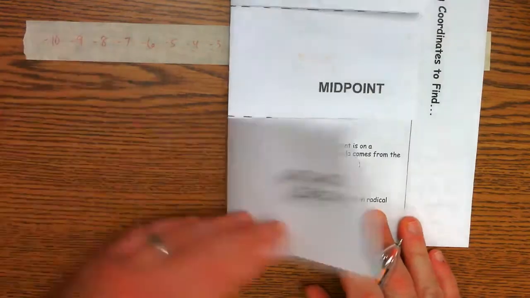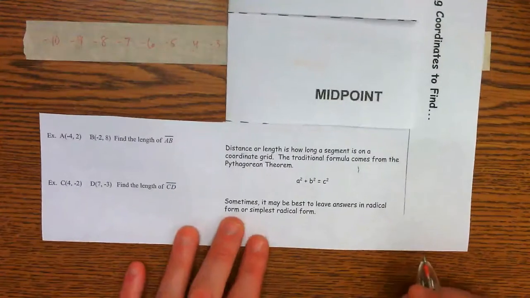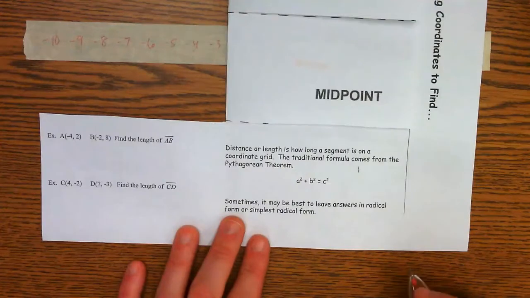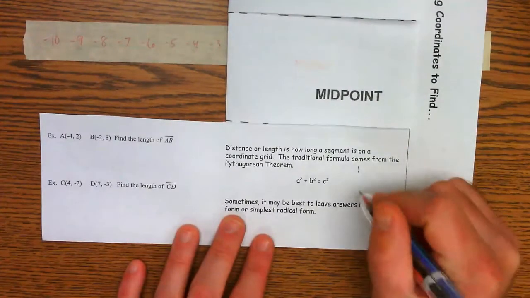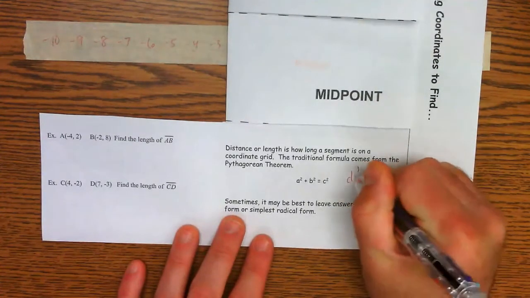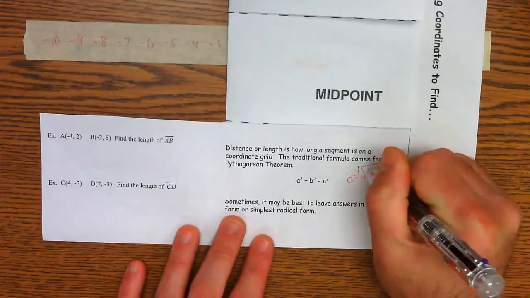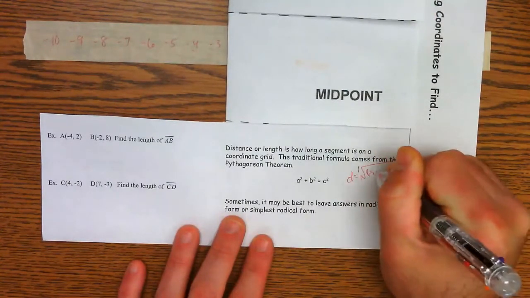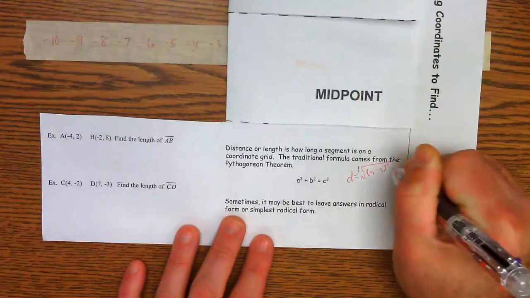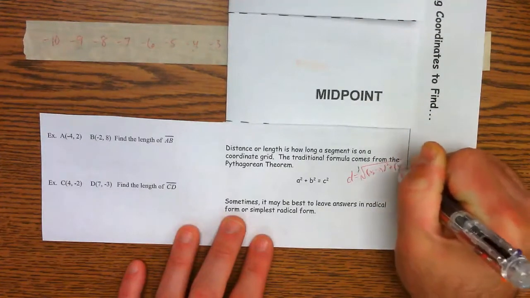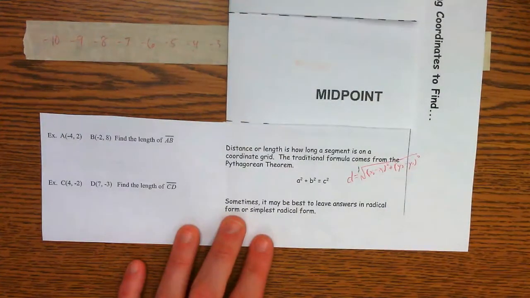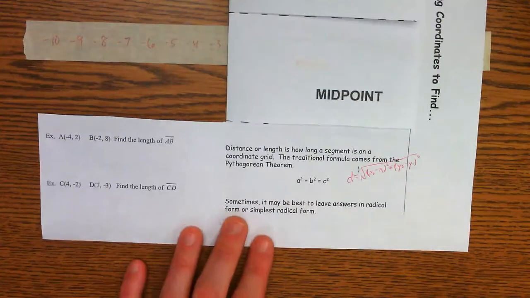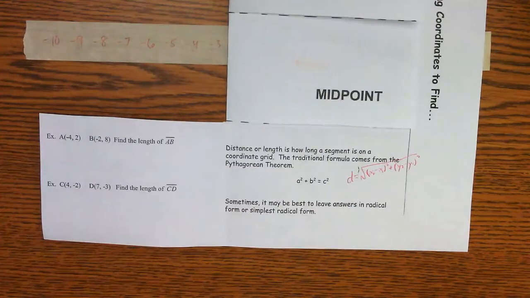Alright, so for the distance one, we open that up and it says distance or length is how long a segment is on a coordinate grid. The traditional formula comes from the Pythagorean theorem, a squared plus b squared equals c squared. If you actually want the formula for distance, it's d, distance, equals the square root. You ready for this? The x values subtracted and then squared, added to the difference of the y values, also squared, and then you take the square root of that. So there's the formula. I don't use the formula. I find it kind of confusing to use.